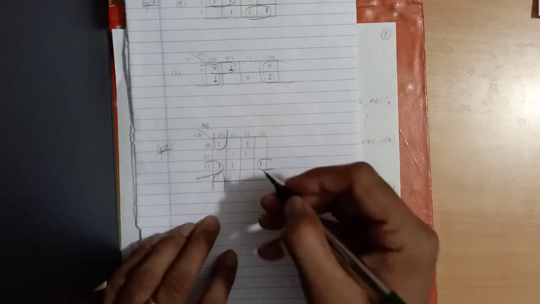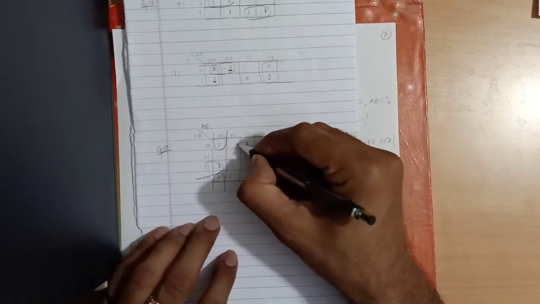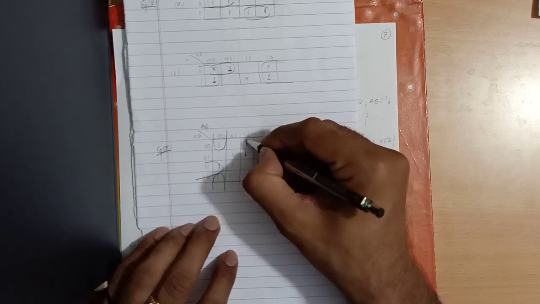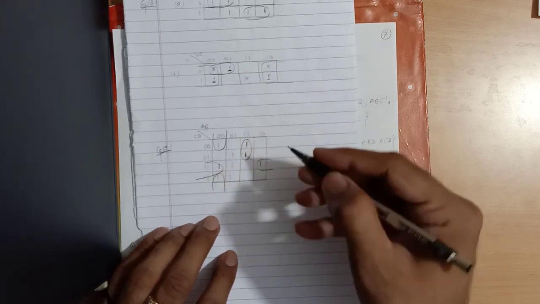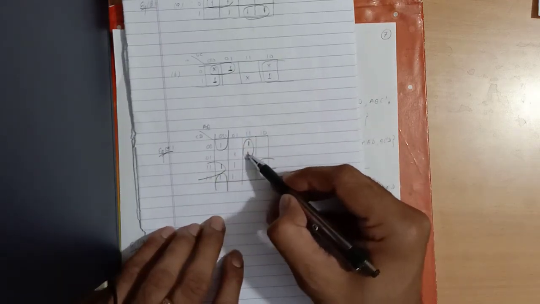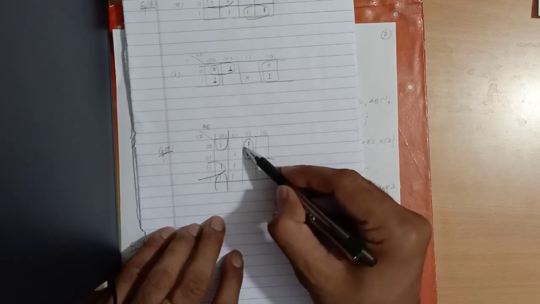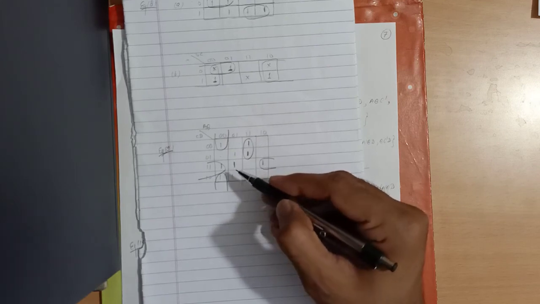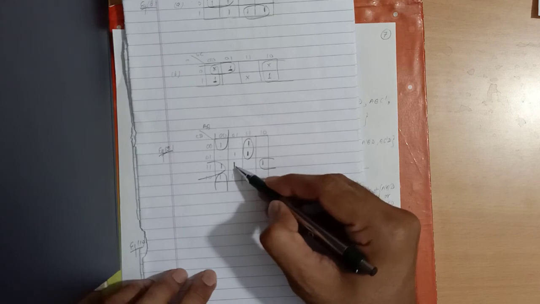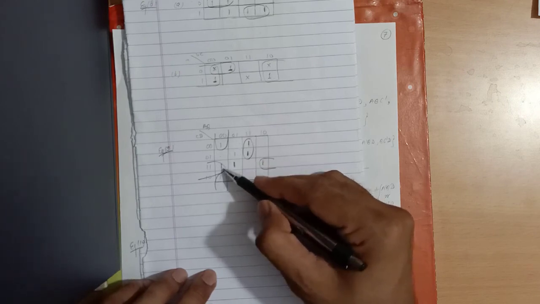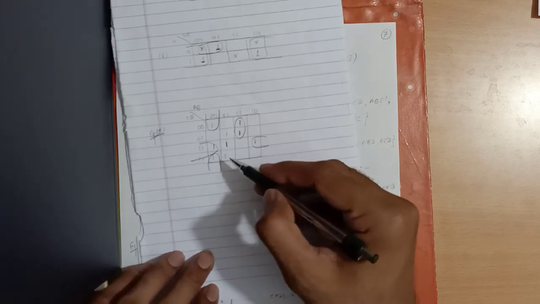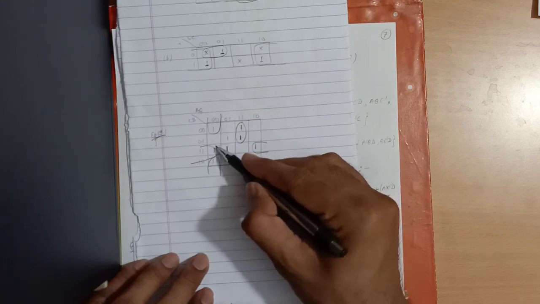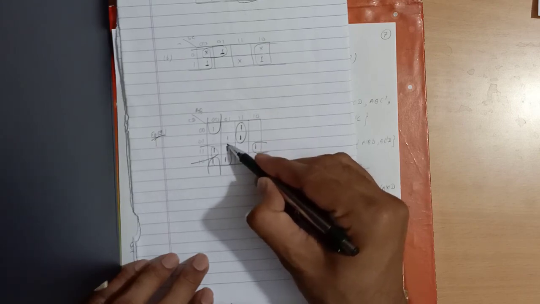Okay, if we look into this one, this has only one neighbor which can be covered by this term. If we look at the neighbors of this one, these two neighbors cannot be covered by a single term. Firstly we have to identify all the essential prime implicants. This one has 3 neighbors which cannot be covered by a single term. This one has these 2 neighbors which can be covered, so this is also an essential prime implicant.